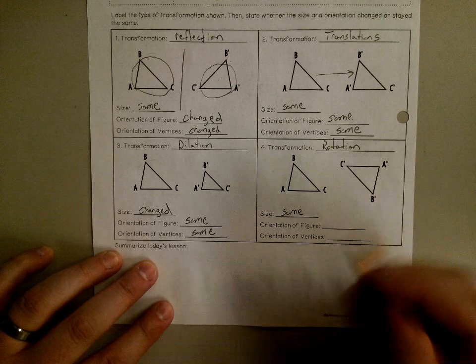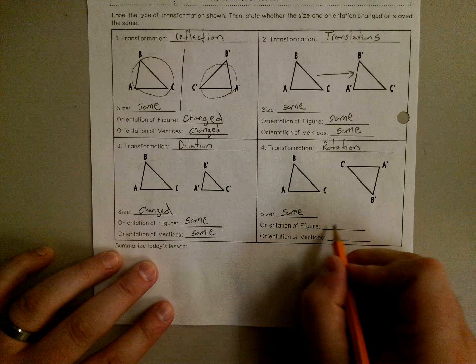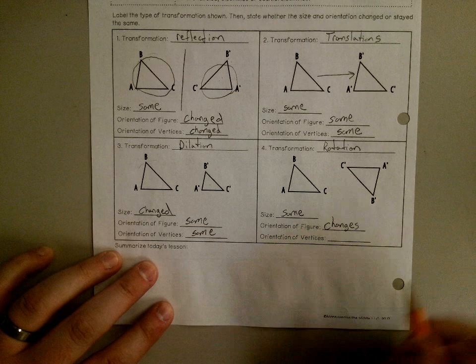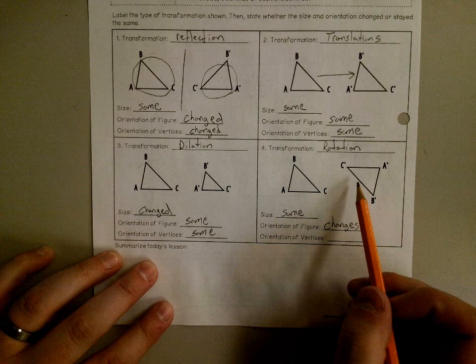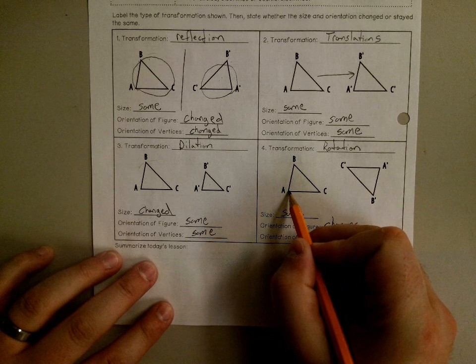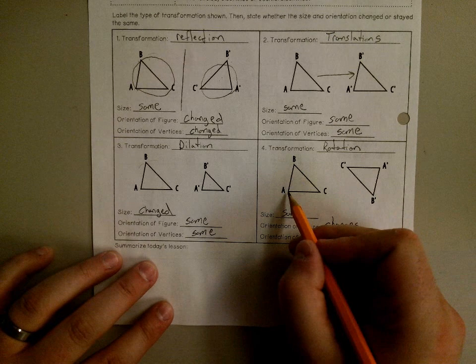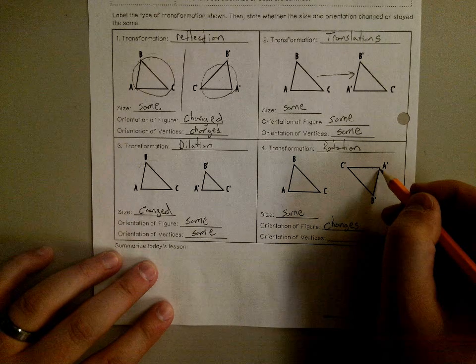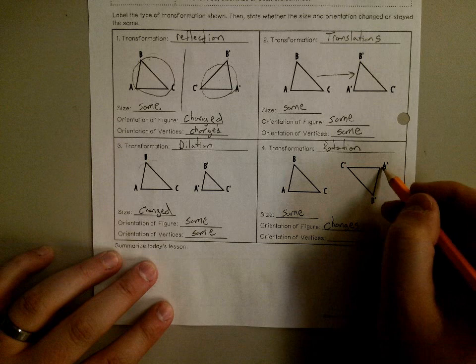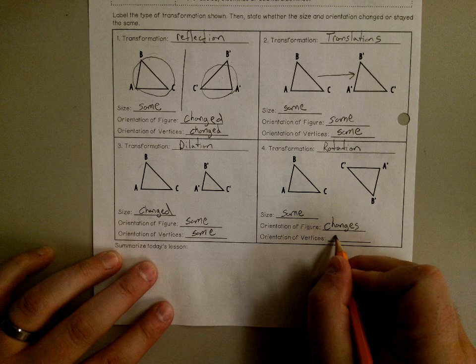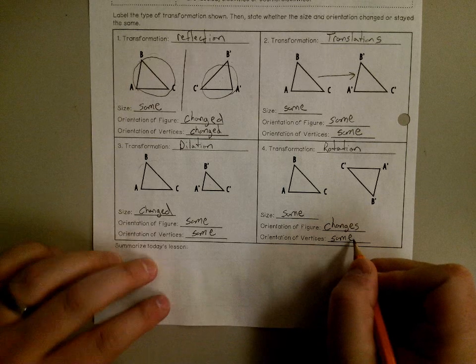The orientation of the figure changes, so it's not in the same position anymore, but the orientation stays the same. So you can imagine if I start at A and I go around clockwise, it would still go A, B, C. If I start at A again and I go clockwise, I'd still get A, B, C over here. So the orientation of the vertices still stays the same.